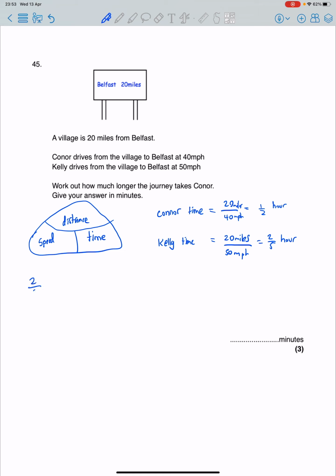So 2/5 of an hour is equal to, well, an hour is 60 minutes. So 60 divided by 5 is 12. Times by 2 is 24. So that's 24 minutes. And then we've got, of course, half an hour, which is equal to 30 minutes. So therefore, we do 30 take away 24, which is 6. So our answer is 6 minutes.